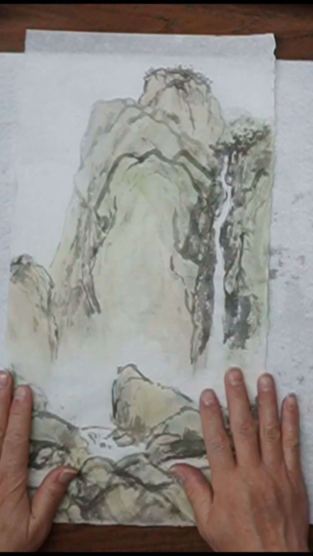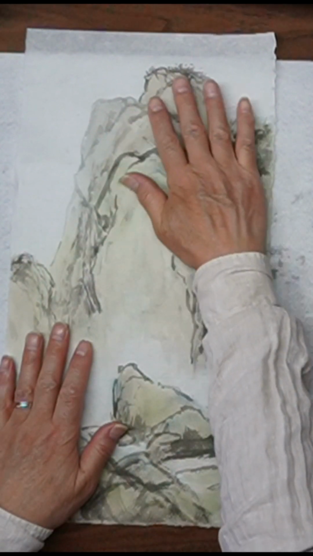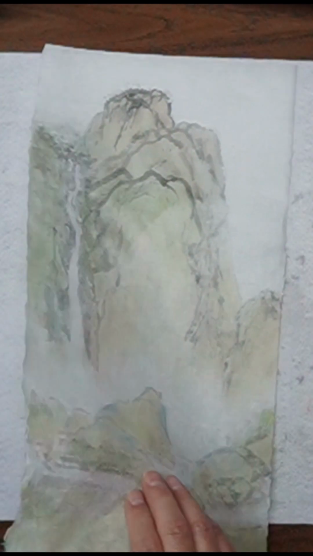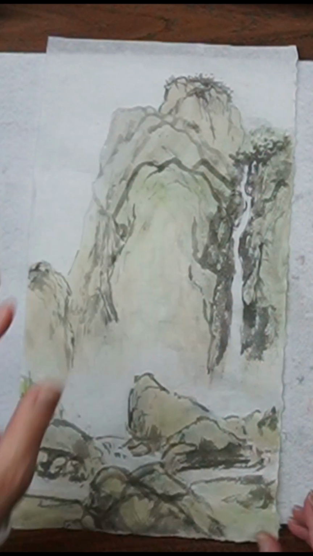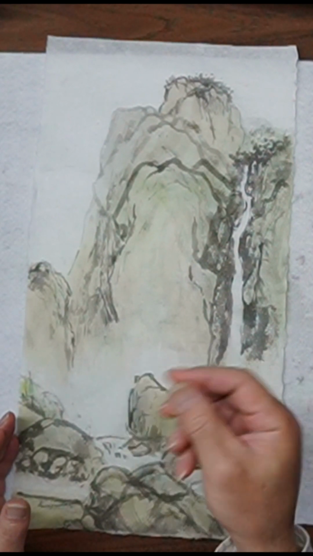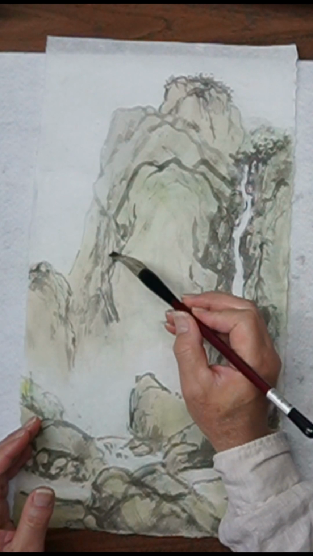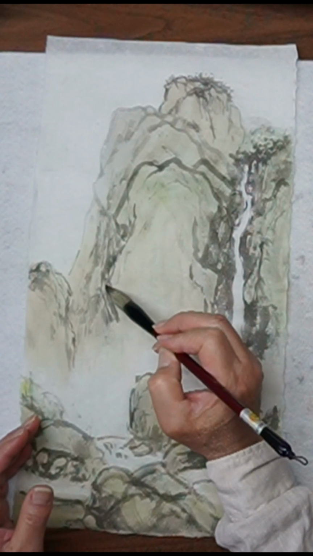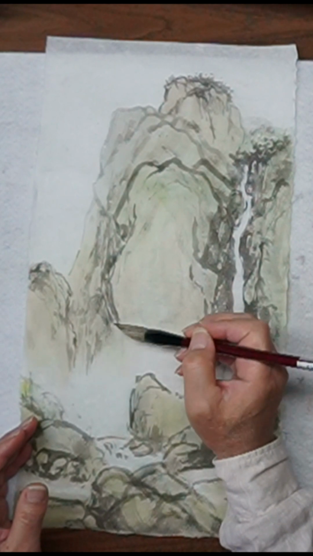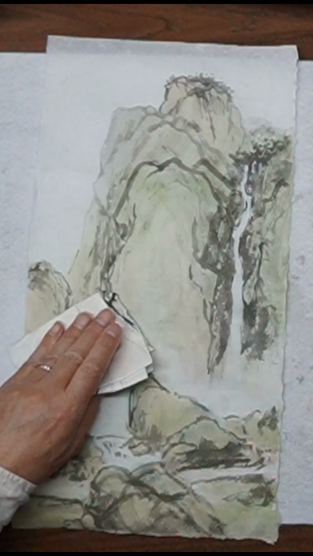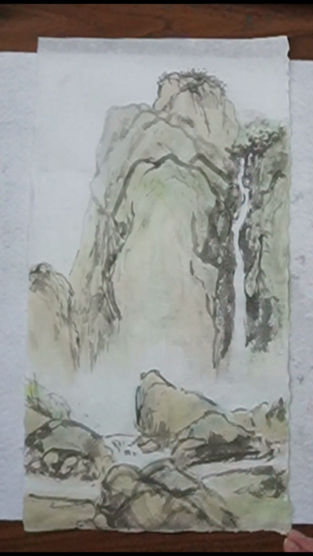If you paint each layer pretty much like a glaze, it will make the painting look quite serene. If you paint with too many strokes or too much variation, the color will jump everywhere, and it will become restless. So you're going for a flatter look? Yeah, flat. Just keep it flat.